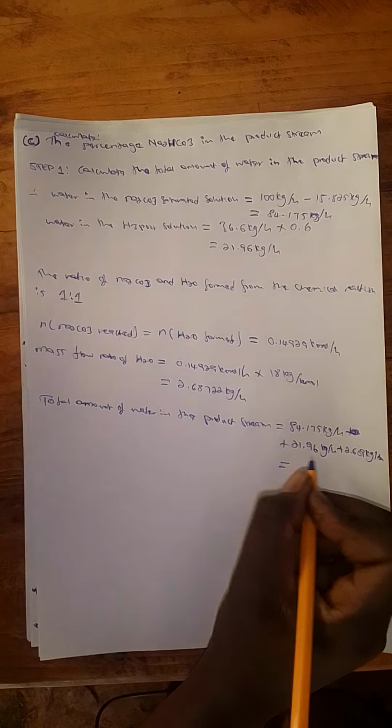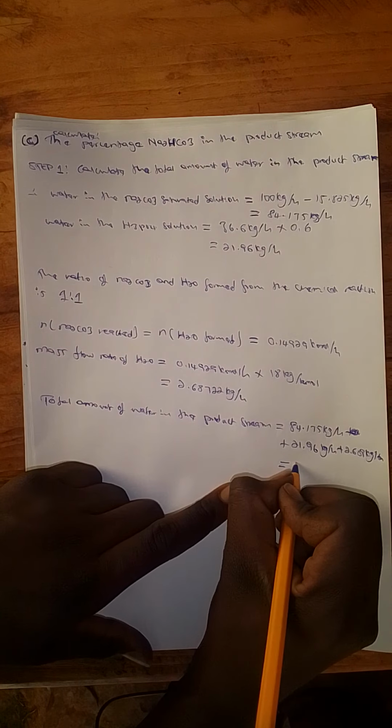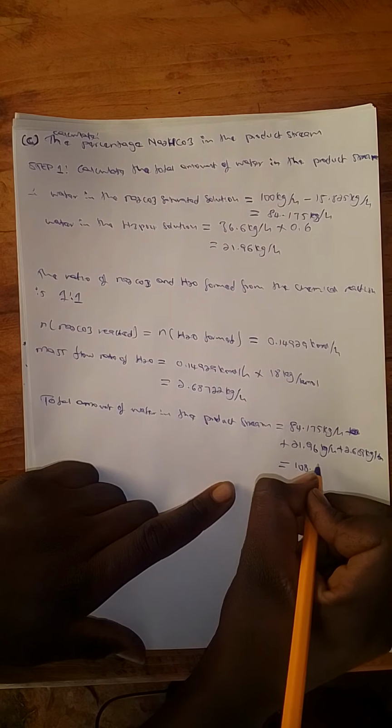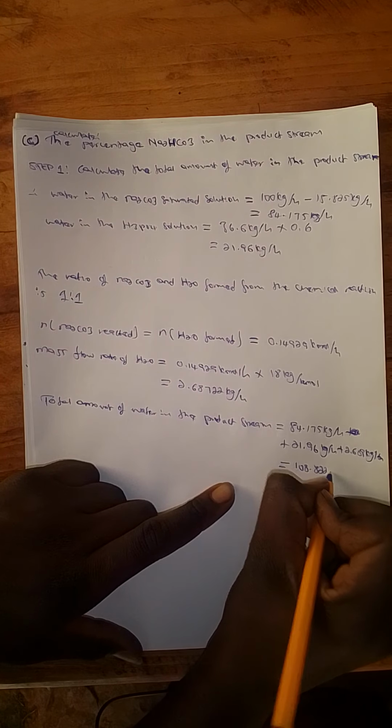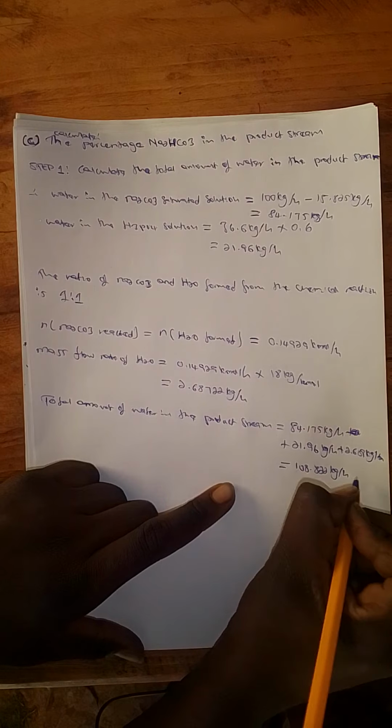Now if you do your total calculation, you'll find that gives you 108.822 kilograms per hour.